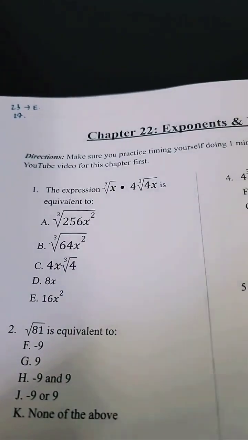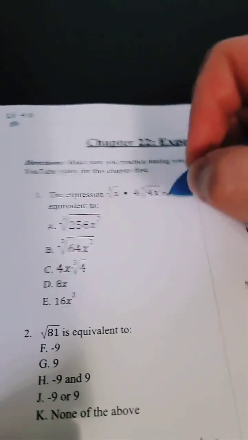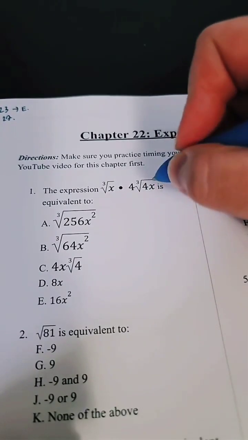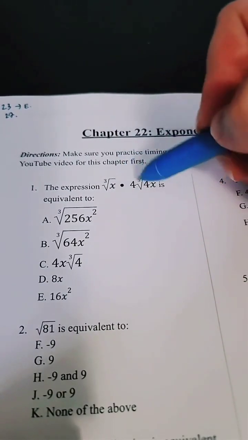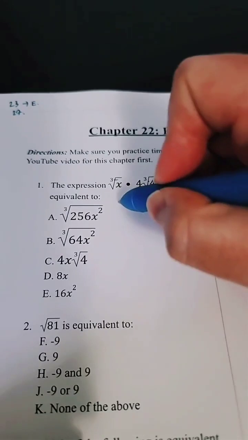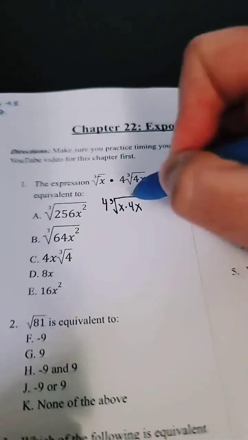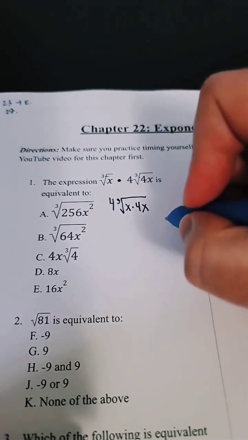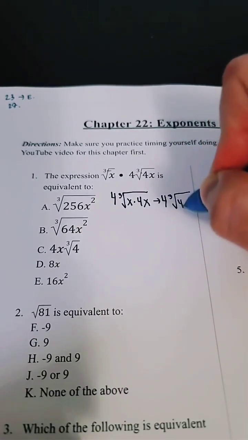Okay, so now that we've done that, let's go to, and starting chapter 22, the radicals chapter, and exponents chapter. So what we're going to do is, for number 1, the expression right over here is equivalent to, so we're doing equivalent expressions. So I'm going to say, okay, how can I manipulate this equation? So we just learned that we have the same radical right here, the cube root, and when we're multiplying those, we would just multiply them under the cube root right here, so it would turn into this.